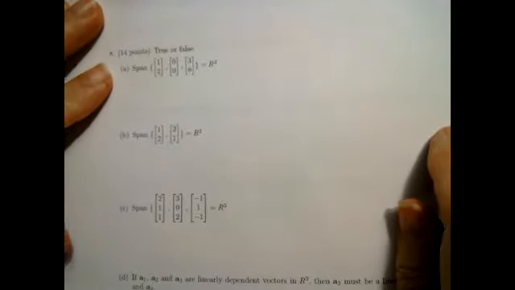Yes, because if you say yes, we have to justify. It means if I take any vector, can I write it as a combination? We can do this algebraically. We can do it geometrically. And I will do this one algebraically.